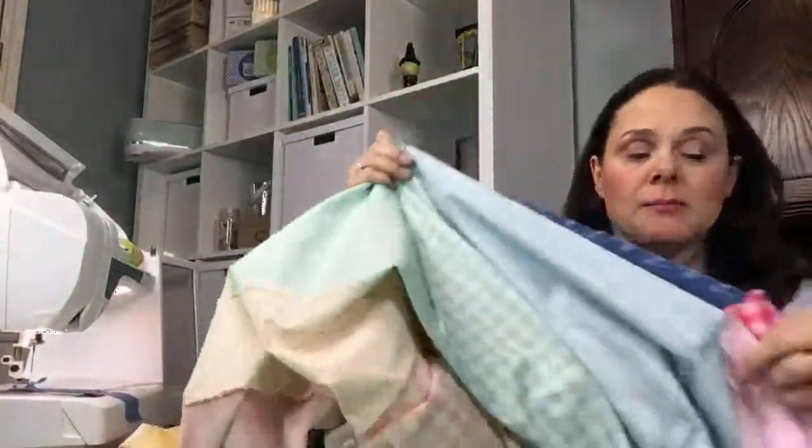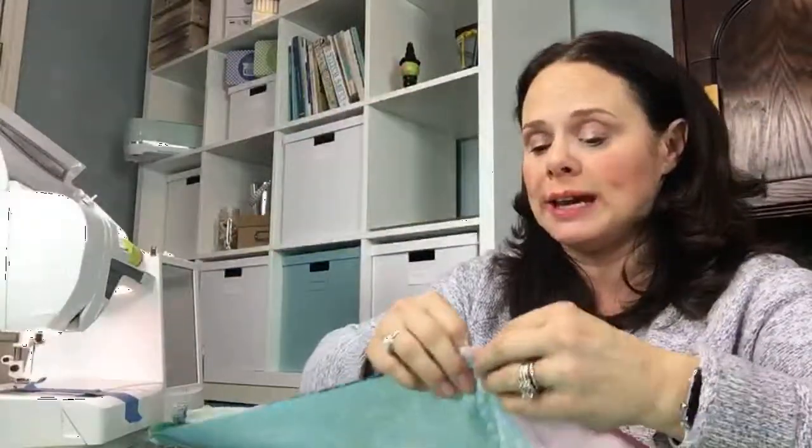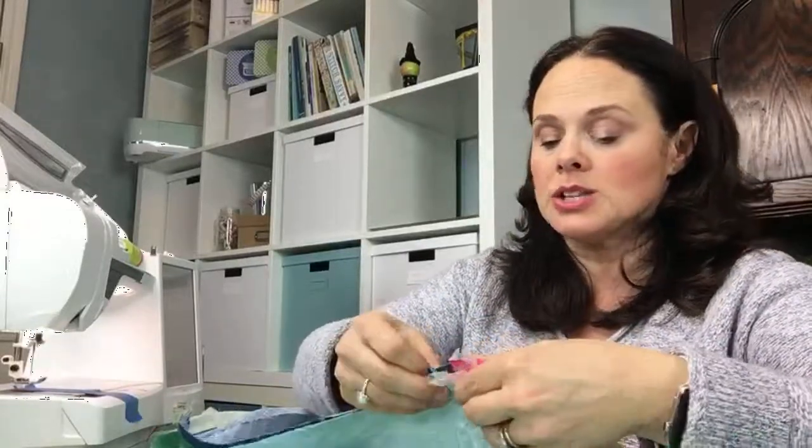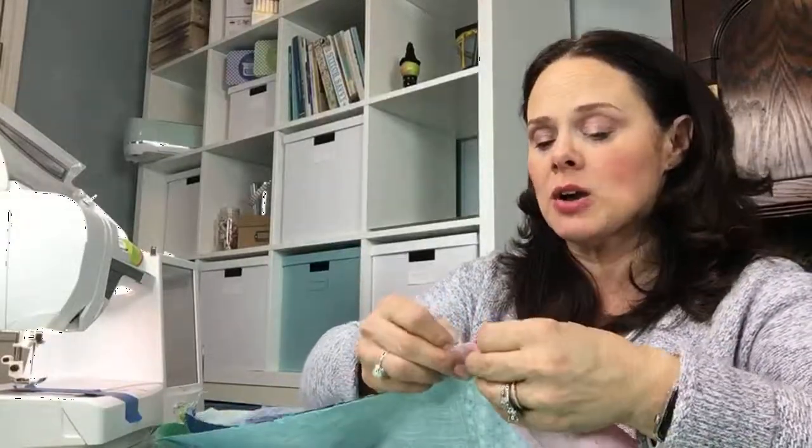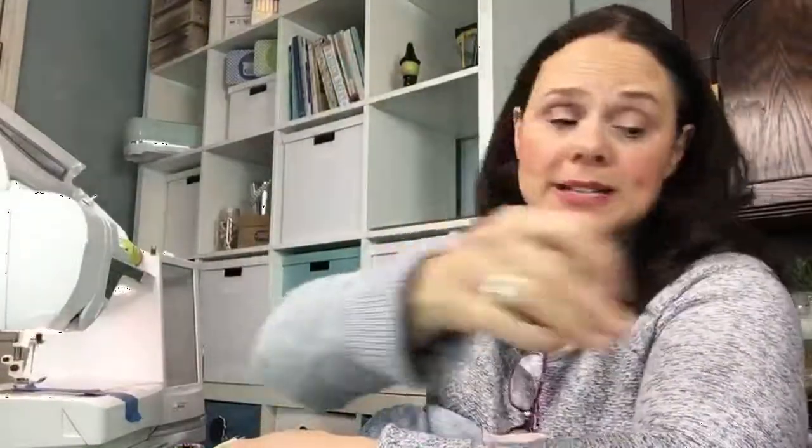And when we cut them in half, then we had 32 triangles, all right? So when we have those 32 triangles, then I'm going to go ahead and pin that. So when we go ahead and do that, then we have all of our squares. So I made all of my squares.